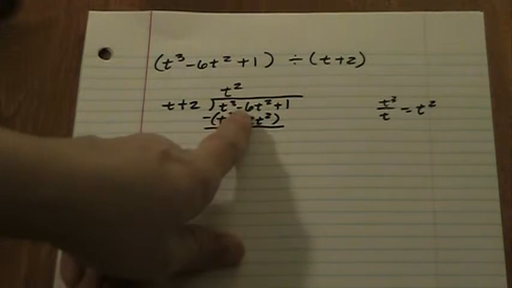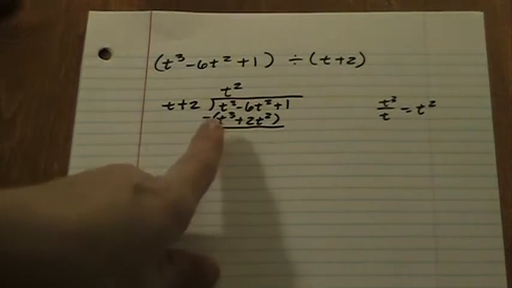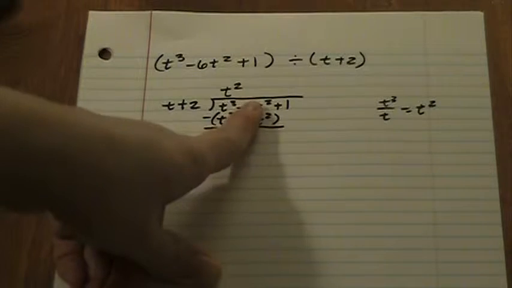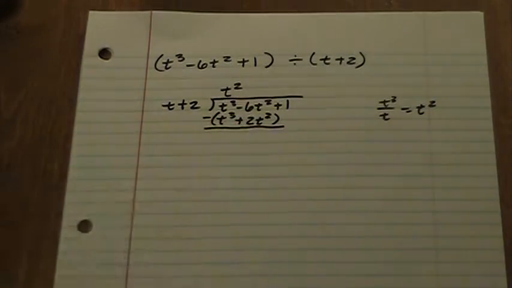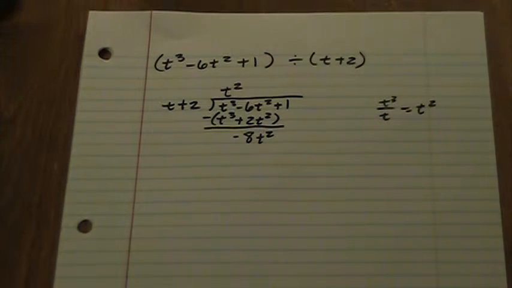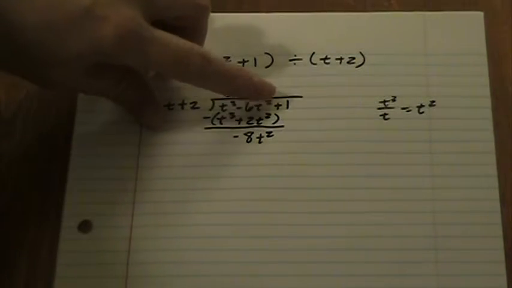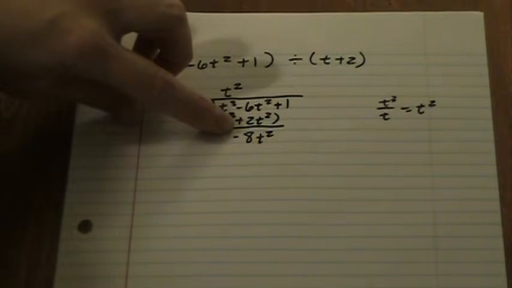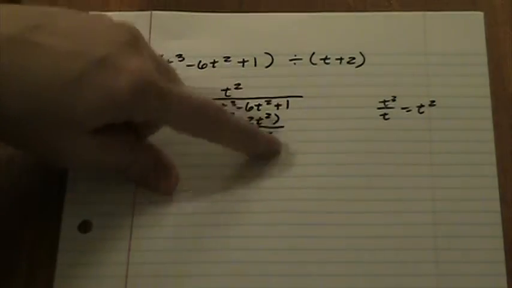So remember, it's negative 6t squared minus 2t squared. And so negative 6 minus 2 would be negative 8. And then you bring your t squared. Those are like terms. I can combine those. And then you drop down whatever was left in your dividend that didn't get anything subtracted from it. So the plus 1.